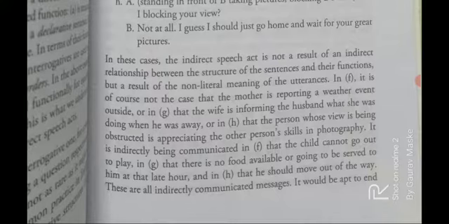In C, the person whose view is being obstructed is not appreciating the other person's skills in photography. It is indirectly being communicated that the child cannot go out to play, that there is no food available or going to be served to him at the late hour, that he should move out of the way. These are all indirectly communicated messages.